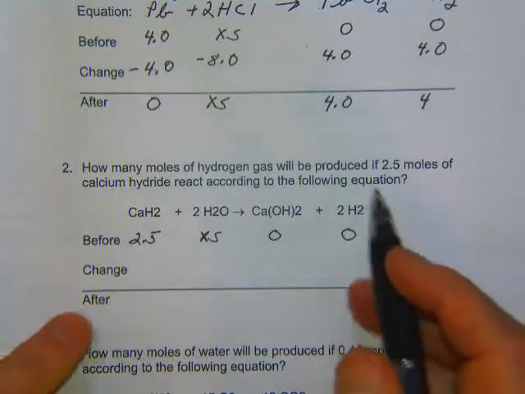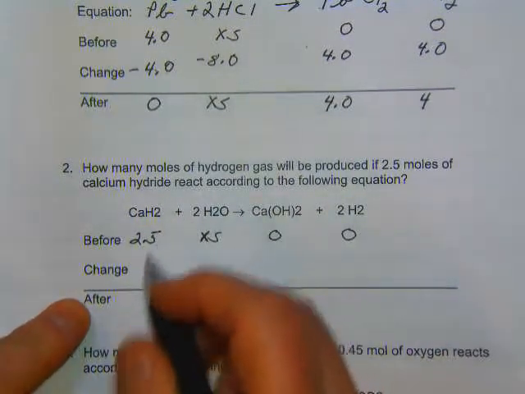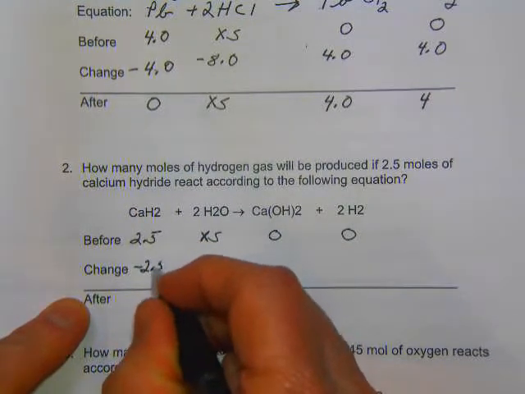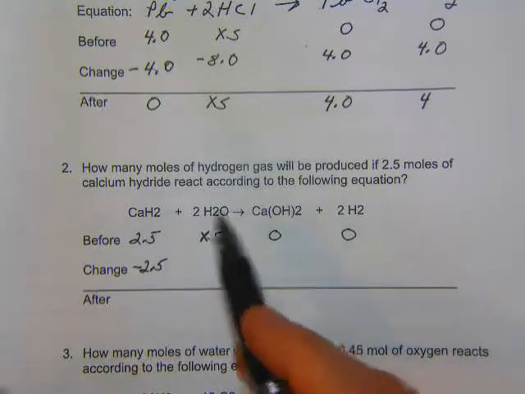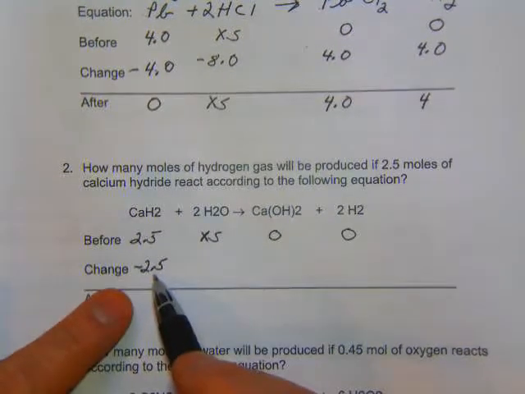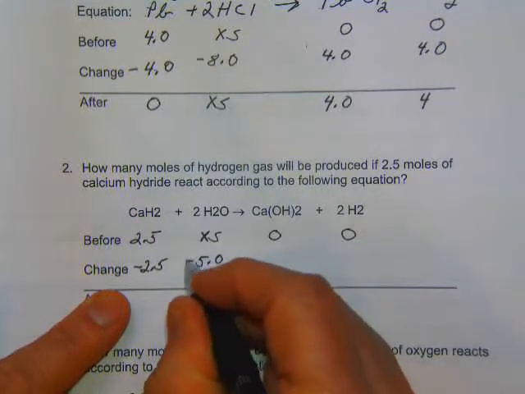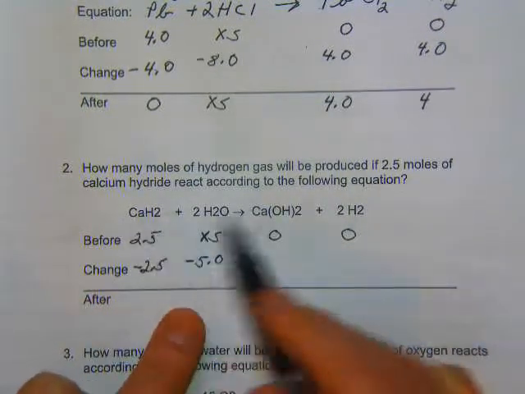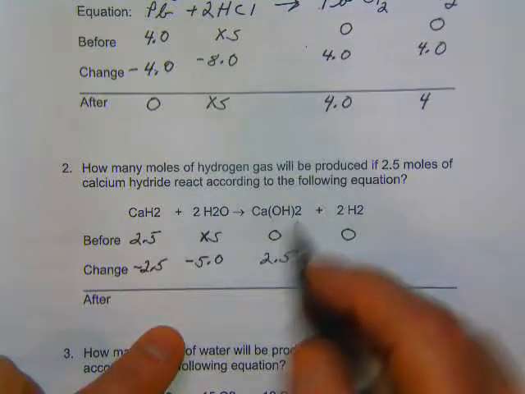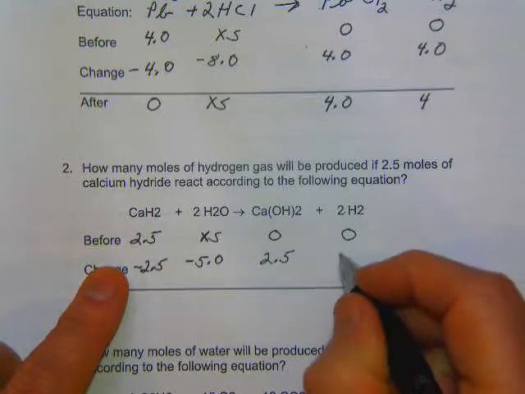All right. So we want to know how many moles of hydrogen gas if we got 2.5 moles of calcium hydride. Well, once the reaction starts, we are going to use these 2.5 moles. And again, the relationship is 1 mole of this to 2 moles of that. Well, if we've got 2.5, we're going to end up using 5 moles of water. And this is 1 to 1, so this is 2.5 to 2.5. And this is 1 to 2, so 2 times 2.5 is going to be 5.0.